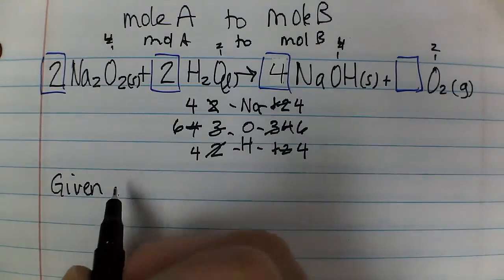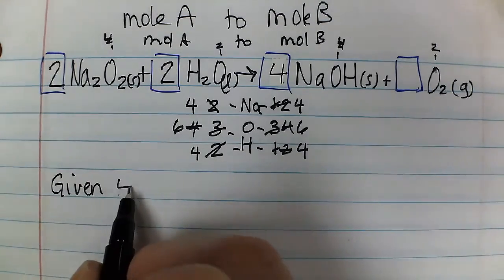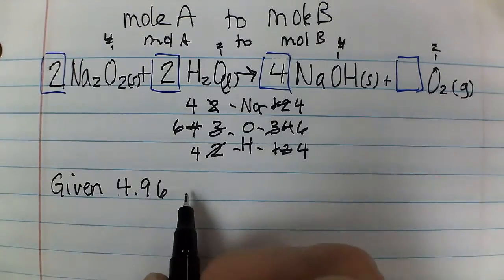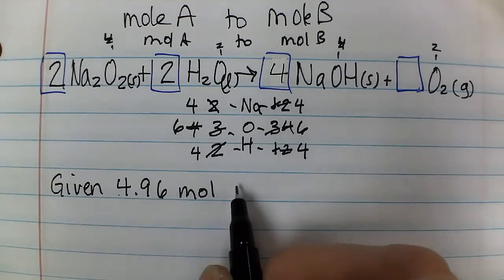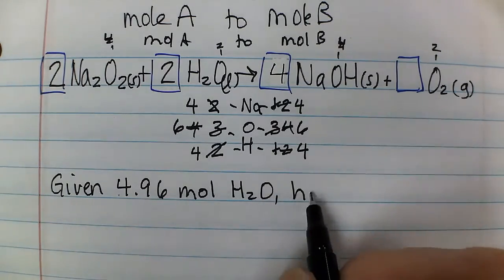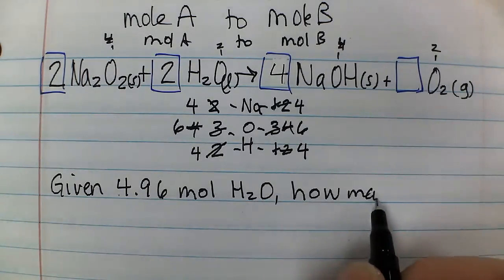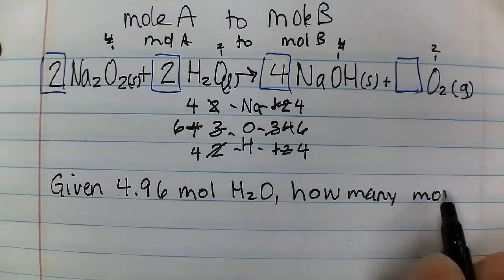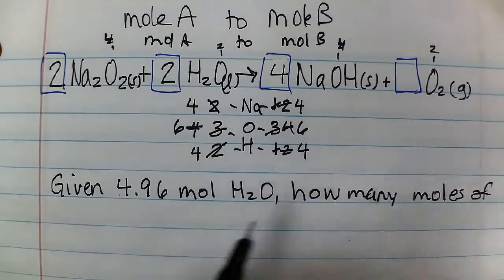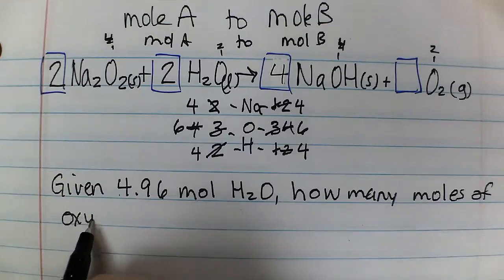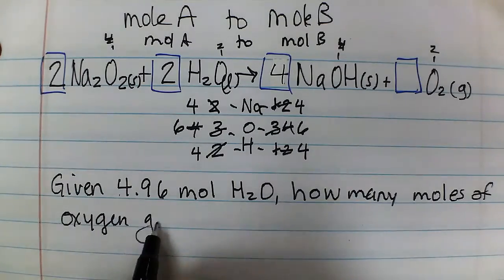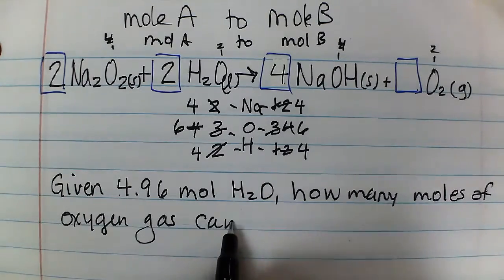So if you are given 4.96 moles of water, how many moles of oxygen gas can be made?